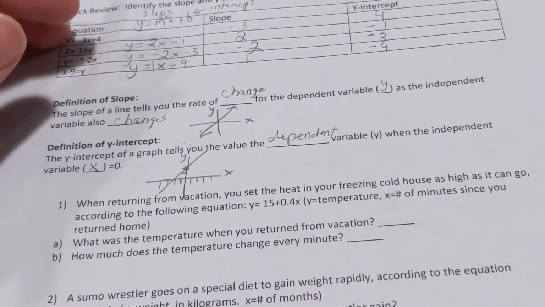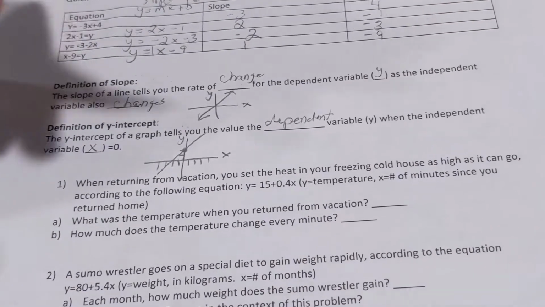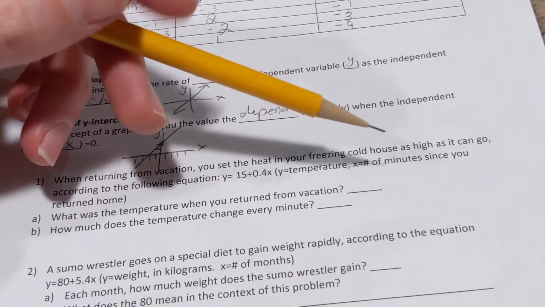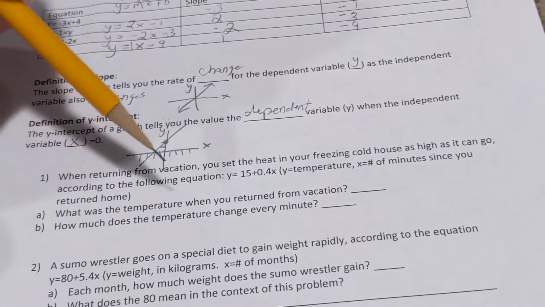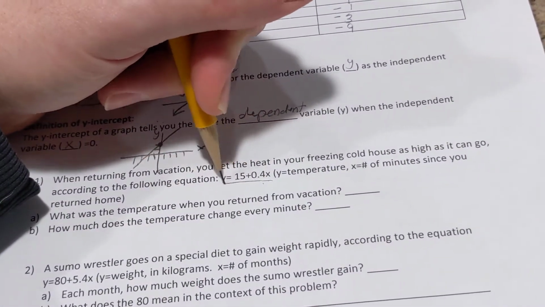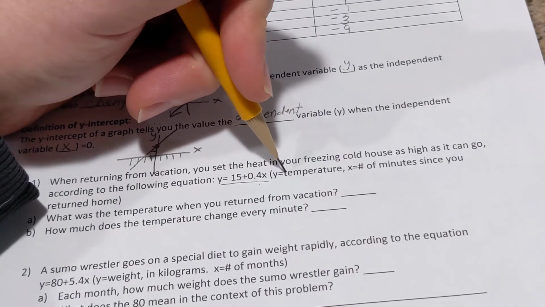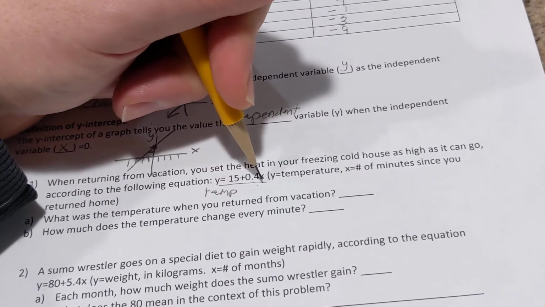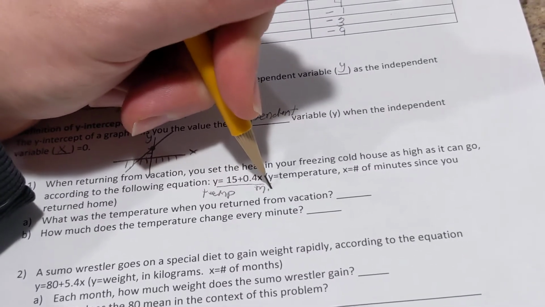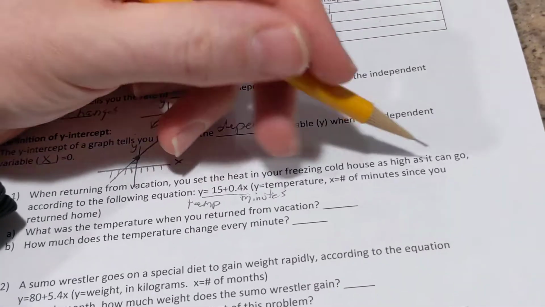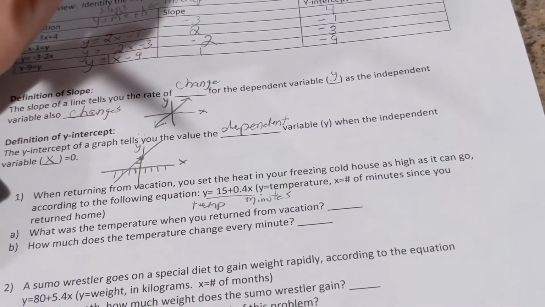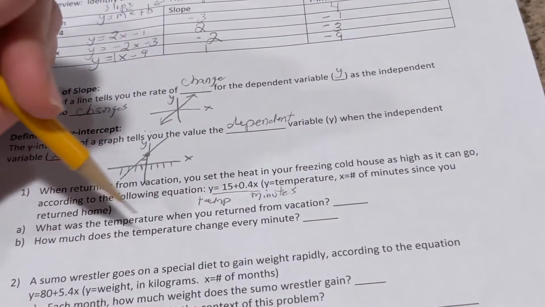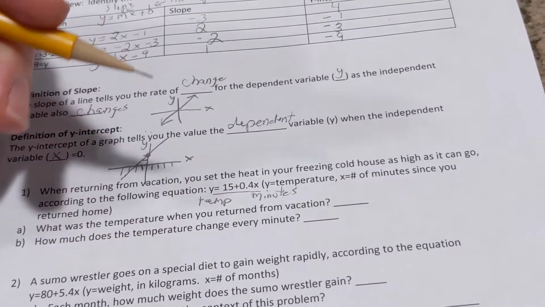Let's take a look at how we apply this. Example 1: when returning from vacation, you set the heat in your freezing cold house as high as it can go, according to the following equation: y equals 15 plus 0.4x, where y stands for the temperature, and x is the number of minutes since you returned home. We want to know: what was the temperature when you returned from vacation? How much does the temperature change every minute?